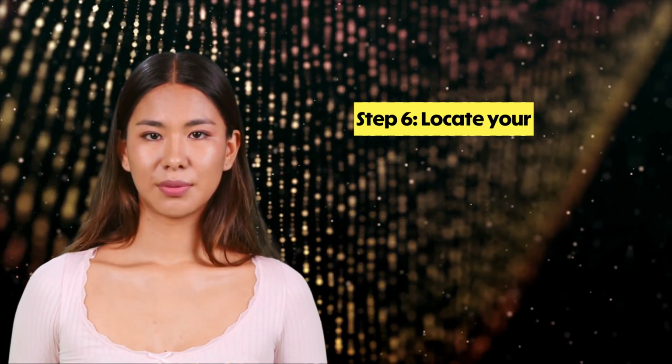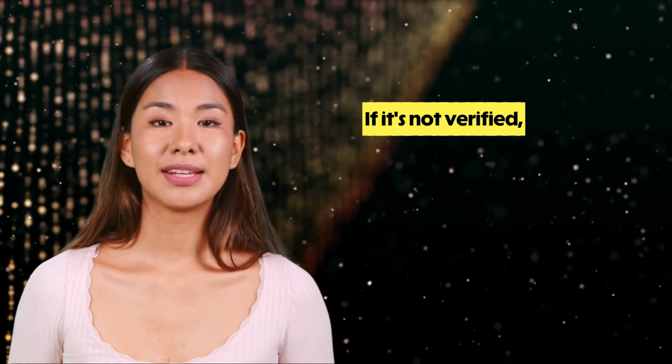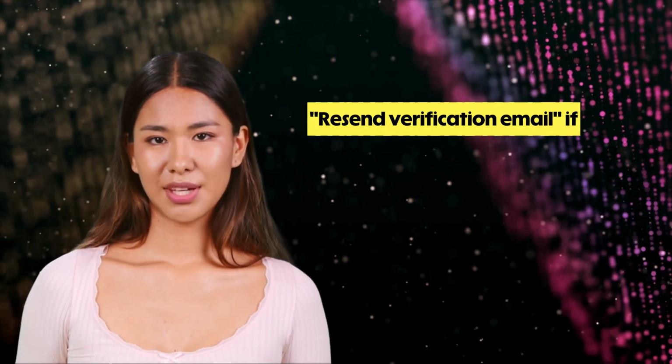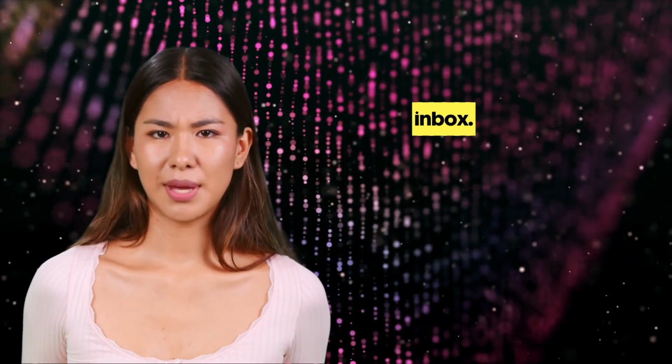Step 6. Locate your email address in the Contact Information section. If it's not verified, you'll see an option to verify it. Step 7. Click on Resend Verification Email if needed. Google will send a verification email to your inbox.